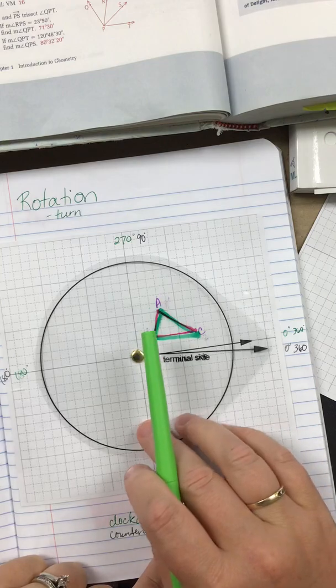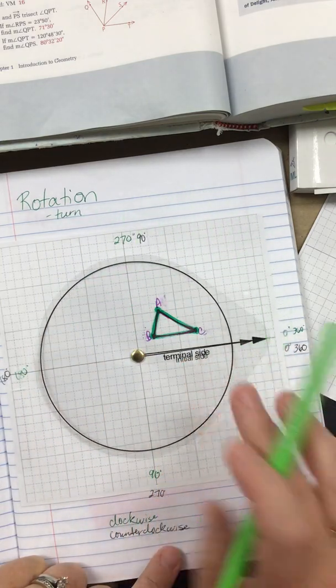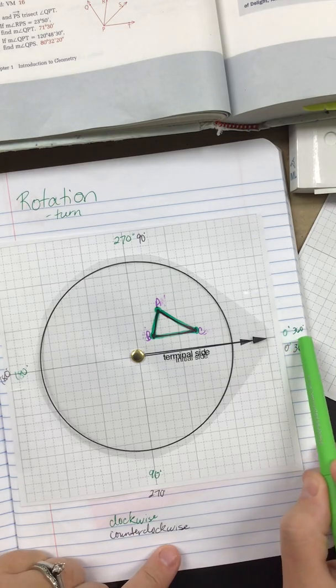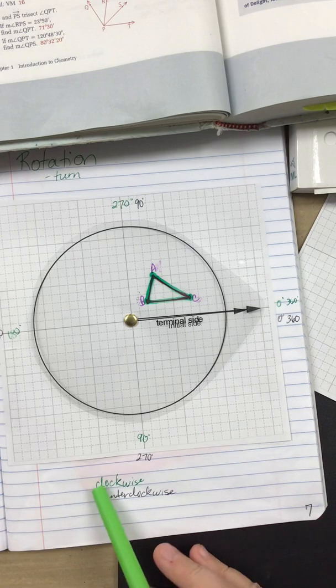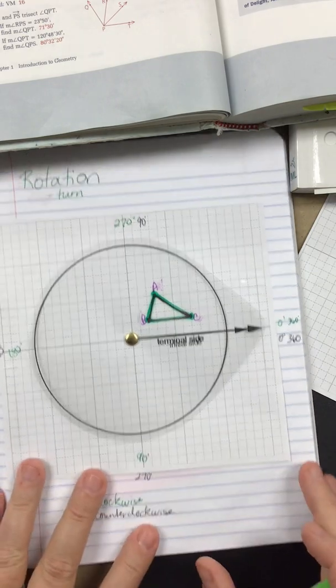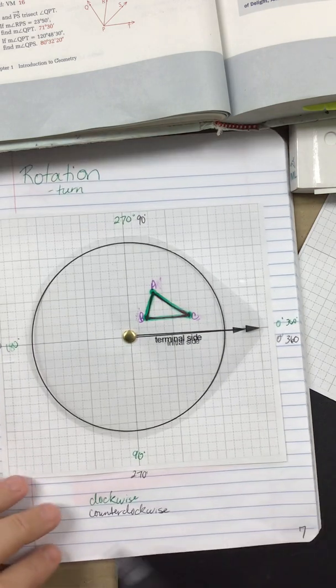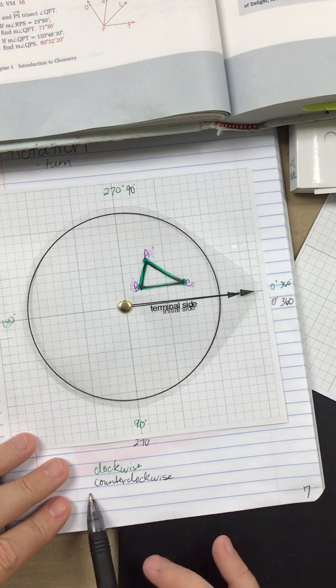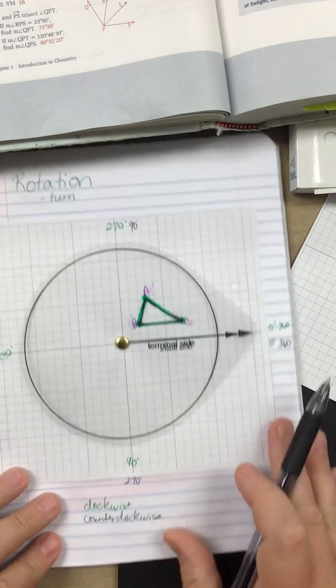And then finally, if I start at the beginning and I rotate all the way around and go back to the starting point, I moved 360 degrees. So again, on my picture, the green is all clockwise. Now the other direction you can rotate is counterclockwise. So with your other color, you're going to put at the bottom here, counterclockwise. Okay, so I wrote in black for the other one, so I'm going to put counterclockwise here.